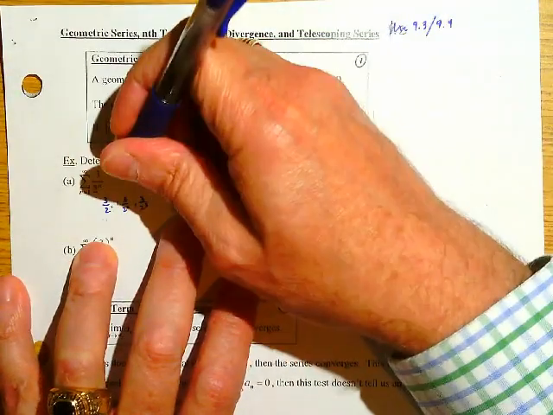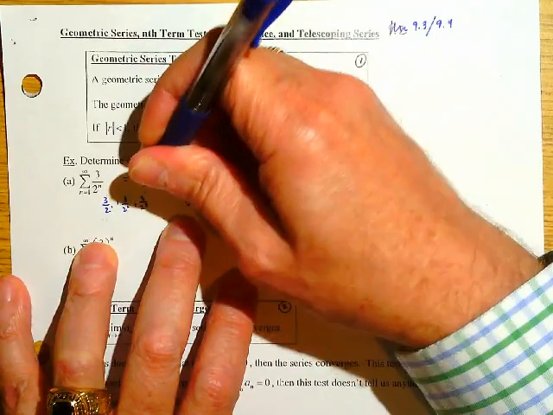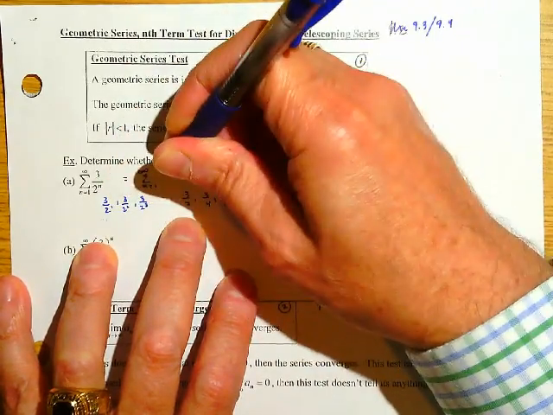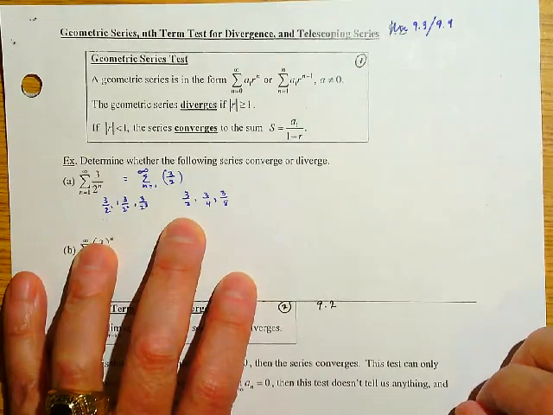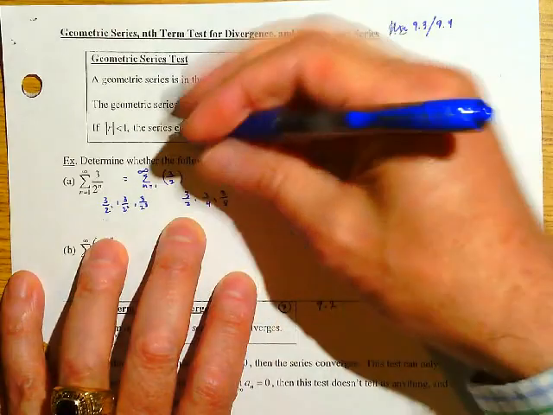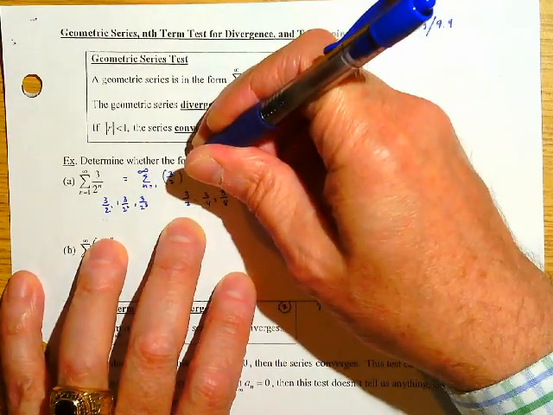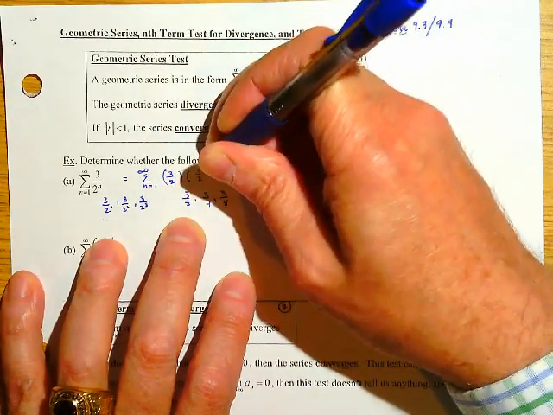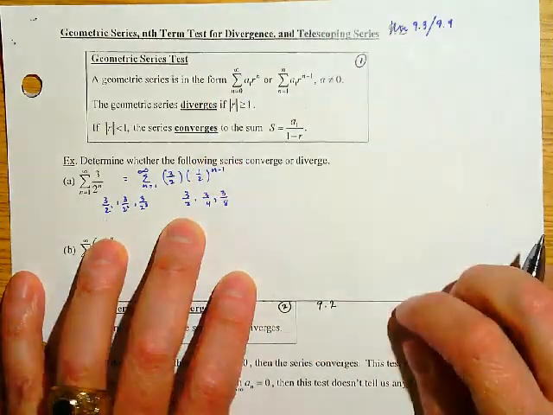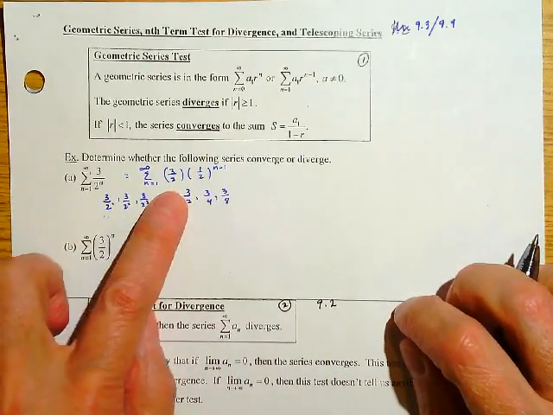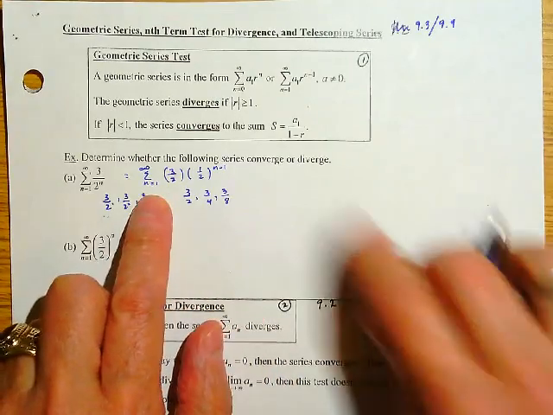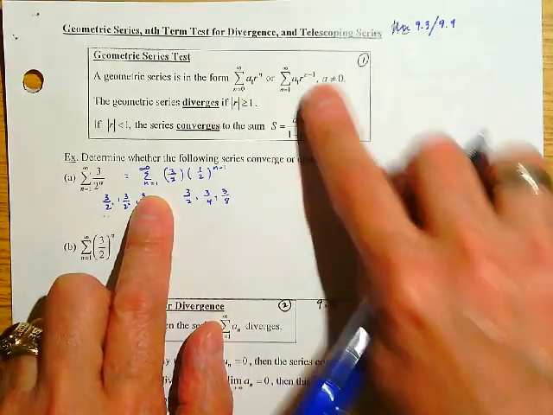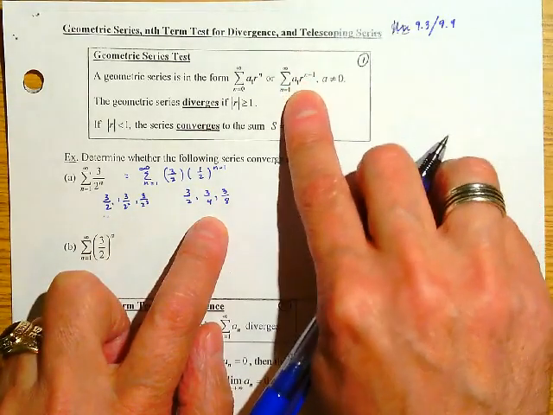So you might even want to rewrite this as the sum, n equals 1 to infinity, of 3 over 2, because that's our first term there, times what? 1/2 to the n minus 1. We need that extra n minus 1 because we start with n equals 1 as opposed to n equals 0. So it's that second form right there.